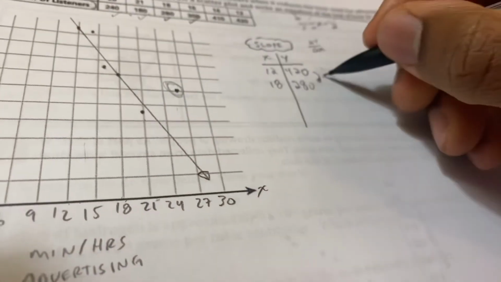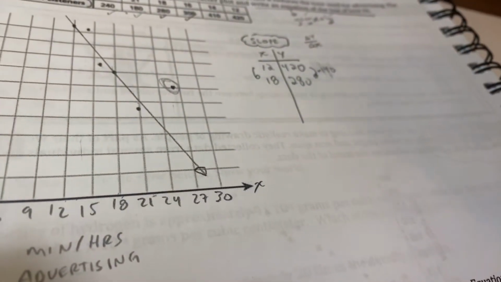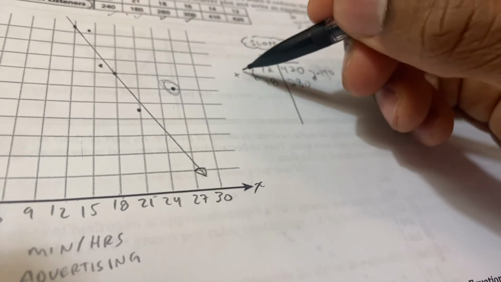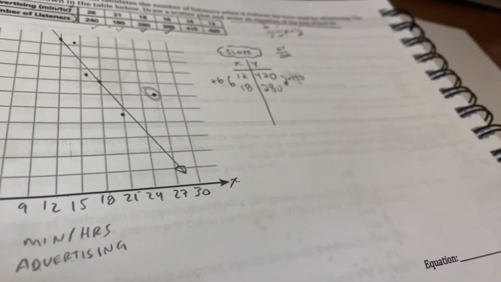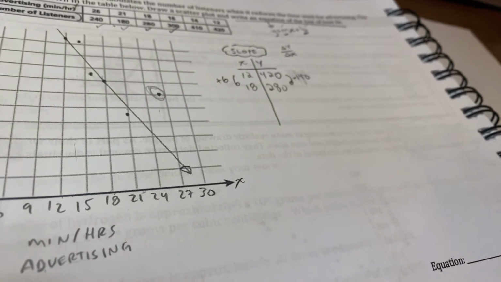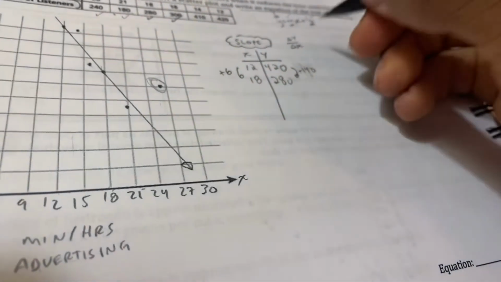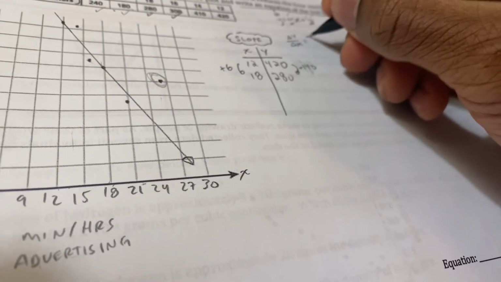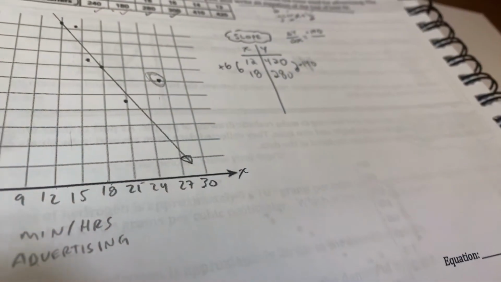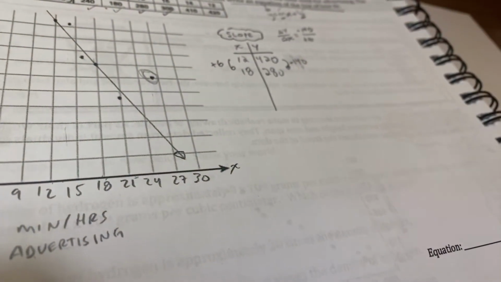It's negative 140, right? Decreasing here. And this is going to be plus 6. And now you're just going to find out what that information is. If you need to get your calculator, I know I put that at the beginning. You should get your calculator, okay? So that's going to be negative 140 over positive 6. When you go ahead and divide that, what do you get?